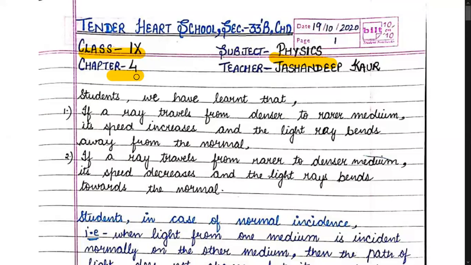And this topic is on page number 70 of your textbook titled Concise Physics by Selena Publications, and is being submitted to you on 19th October 2020.